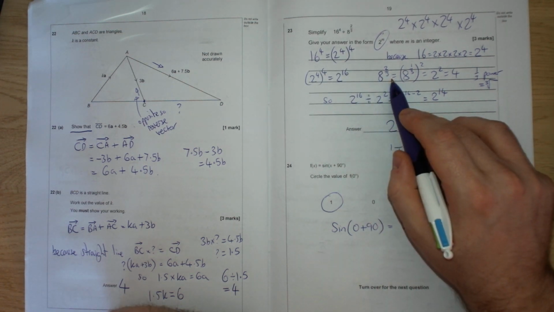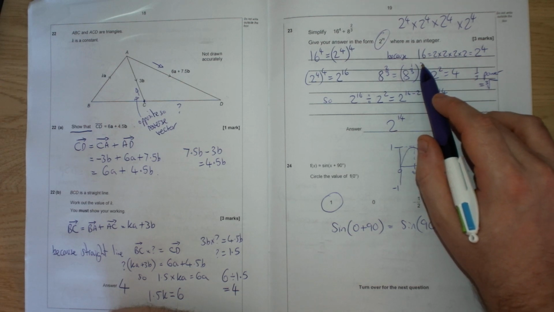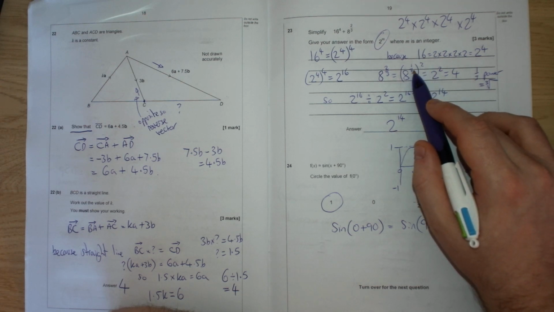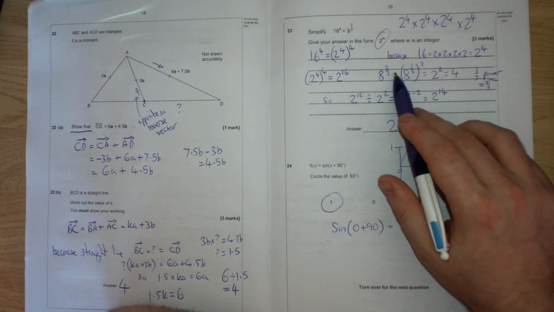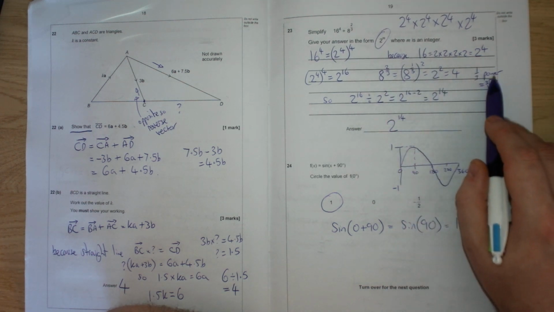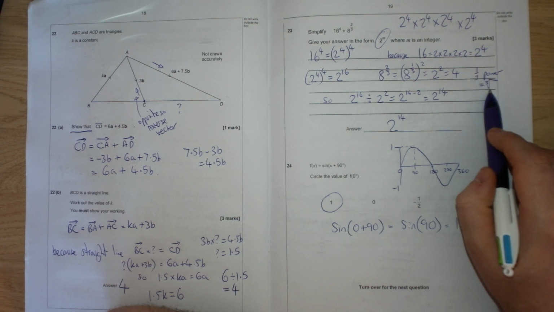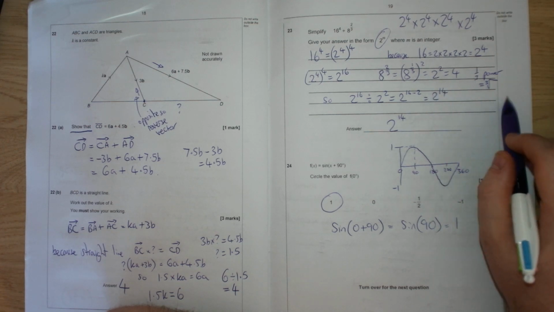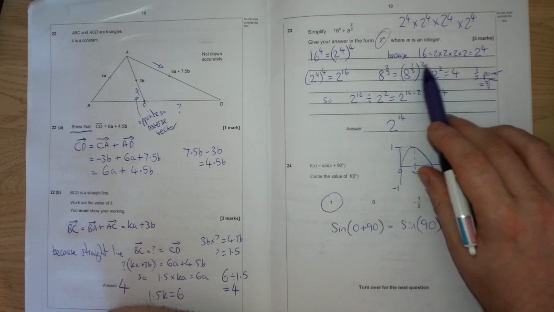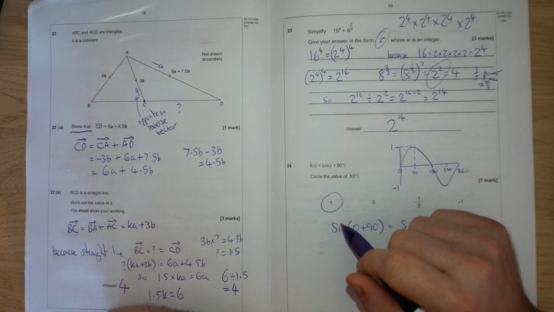8 to the 2/3, well, splitting that fraction up, that's 8 to the 1/3 squared, because 1/3 times 2 gives you 2/3. The 1/3 is a cube root. Again, that's just something you need to learn. So 1/3 power is the cube root. The cube root of 8 is 2, because 2 times 2 times 2 gives you 8. So then you've got 2 squared, which is 4, but we're just going to leave it in this format here.